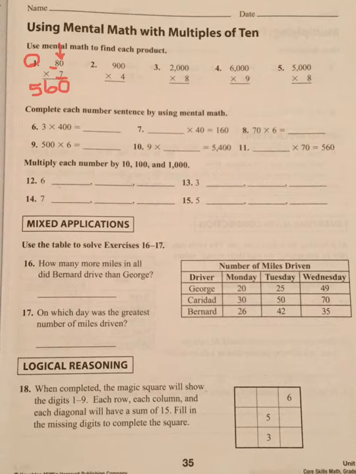Number 2 is 900 times 4. I'm only going to multiply 9 and 4. Okay, and 9 times 4 is 36. And because I have 2 zeros, I'm going to add 2 zeros in my answer. 3,600.